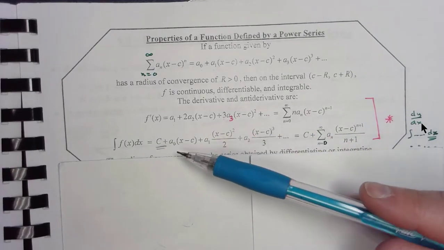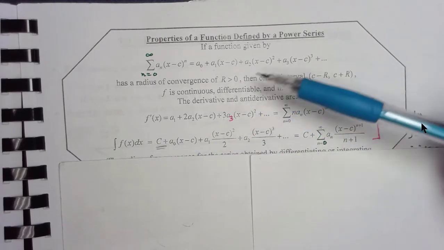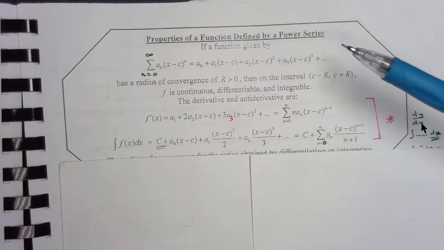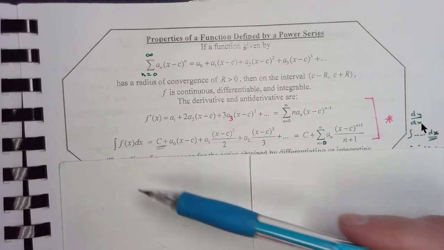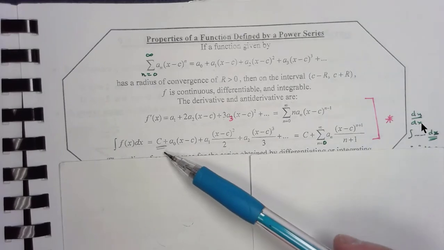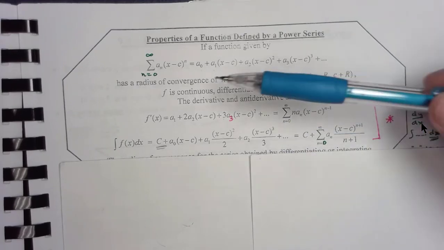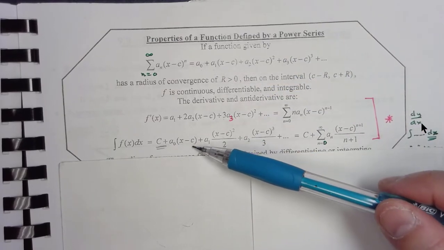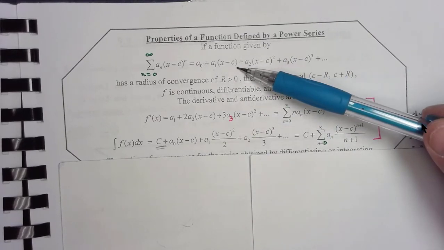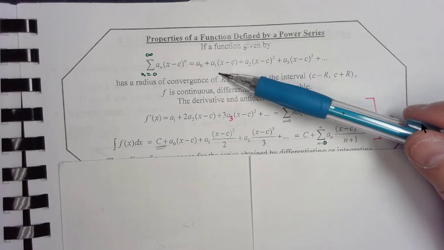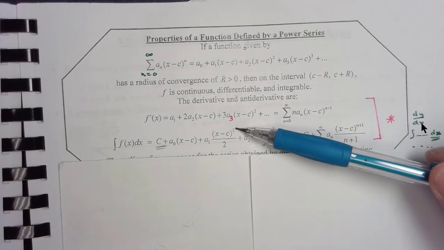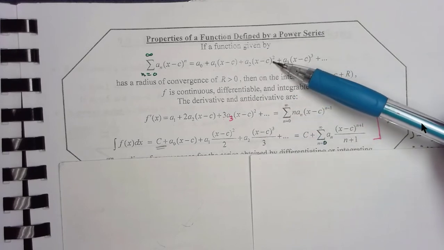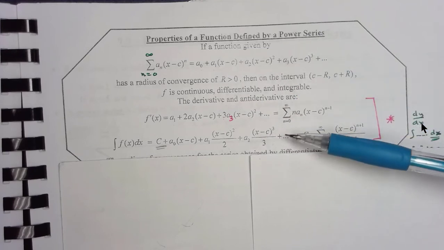So now we are going to anti-differentiate this function. As we've done, when we have a general antiderivative, there's always a plus c at the end. Let's just slide that on down to the front. So here, anti-differentiating this term gives us a sub 0 times x minus c. Anti-differentiating this term gives me a1 times x minus c squared over 2. This one gives me a2 times x minus c to the third over 3, and so forth.